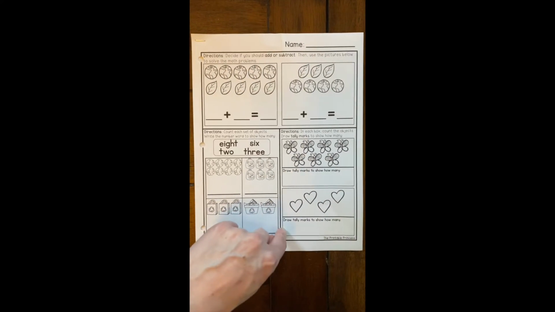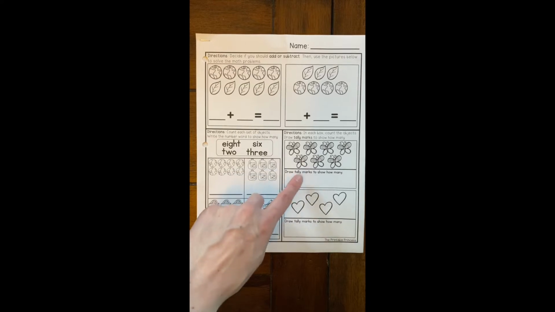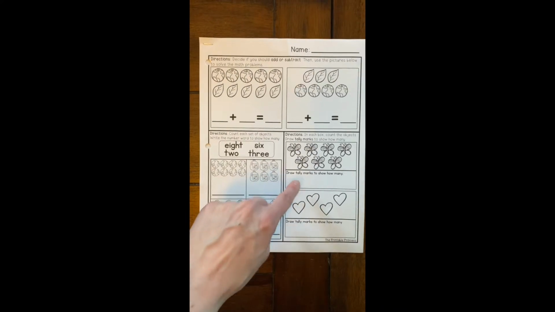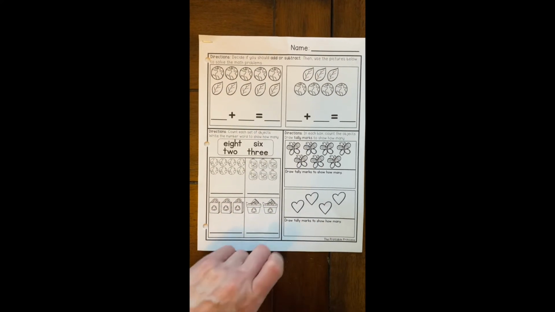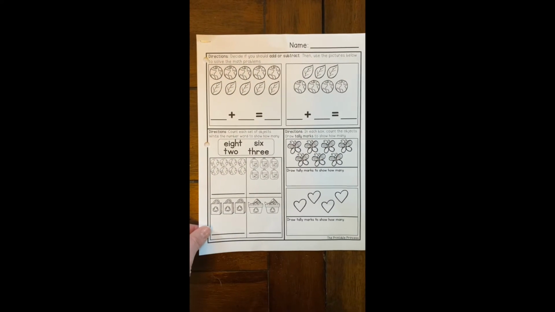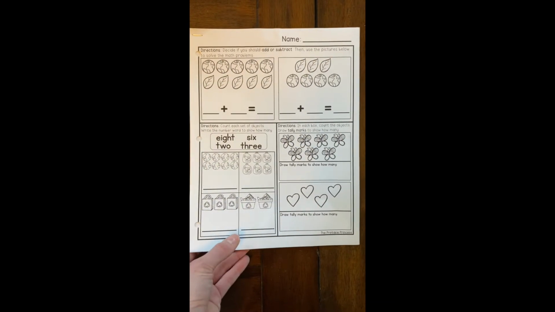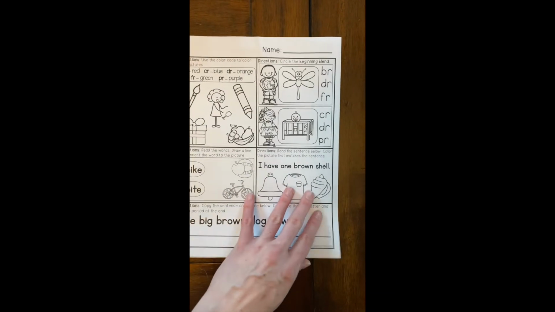In this box, you're going to be counting how many butterflies there are and drawing that many tally marks, and then you'll do the same with the hearts and draw that many tally marks. Don't forget that the 5 slam across, that counts as a number too. It's not just a random line. That's a tally mark as well.